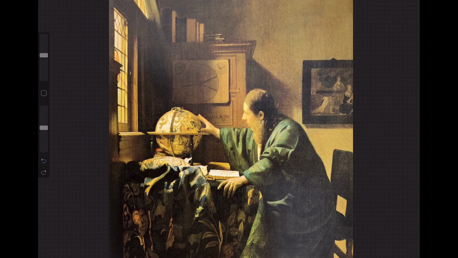But look at the vertical here that runs down the armoire, the books, and the corner of the room. It's implied down here, even though we can't see it. And it intersects with the line that runs here along the arm through the middle of the globe into here. So we see that the center of interest is structured by those two main vertical and horizontal lines.